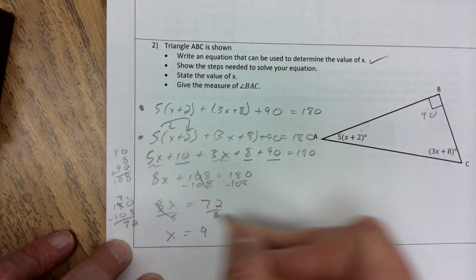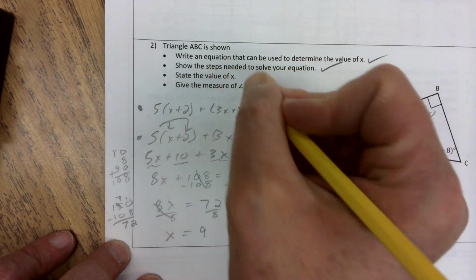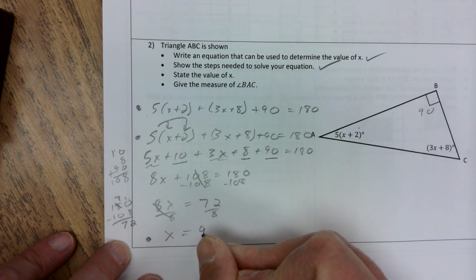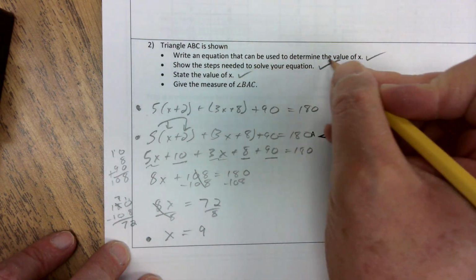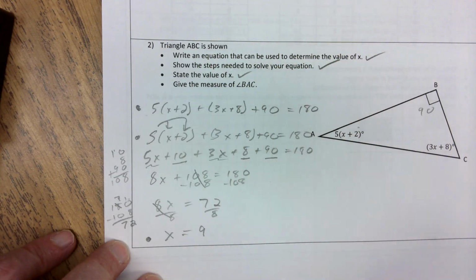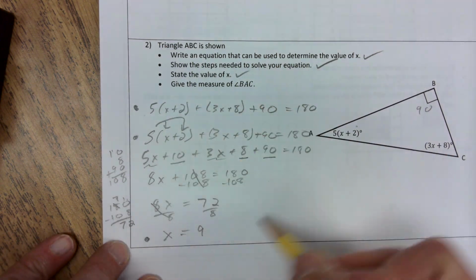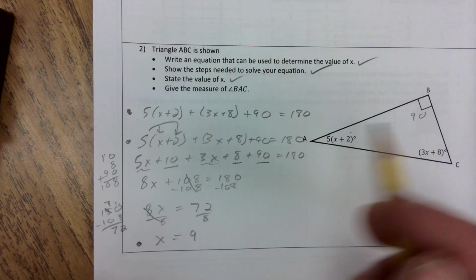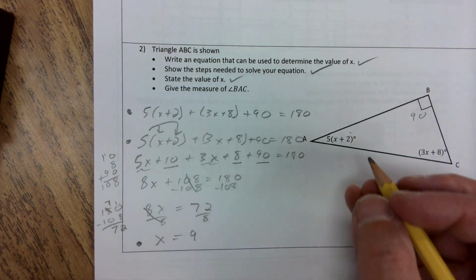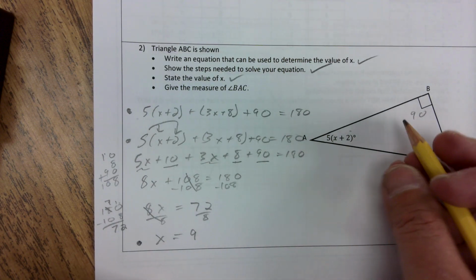So I have my work right here. I have my value of x right here. So I've got those first three bullets. So I've got 3 out of 4 points on the test. Please organize your work like this, so it's super easy for whoever's grading this to be able to grade it quickly, right?